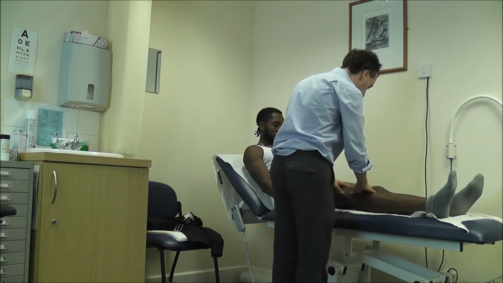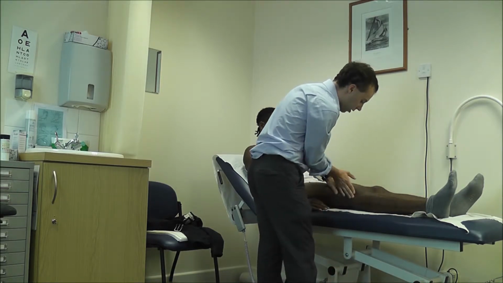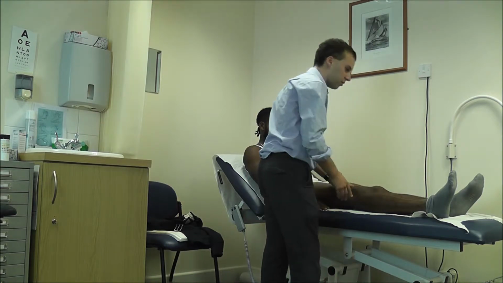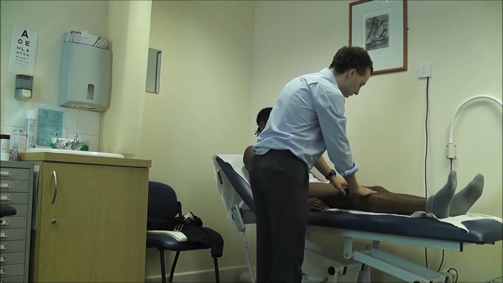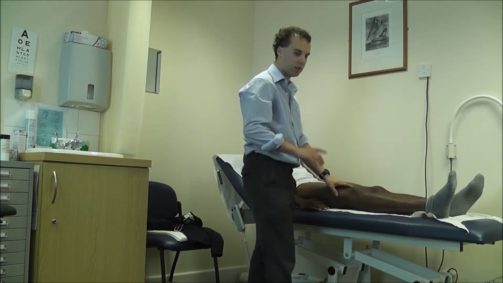So now we're going to check for an effusion, so we're going to milk the fluid down from the top, and there's no pouching out there. And we're going to do it from the lateral to the medial side, and there's no pouching there, so there's no fluid. And then we're going to ballot the patella, which we're not able to do. So again, there's no effusion at this point, but we're checking for an effusion.